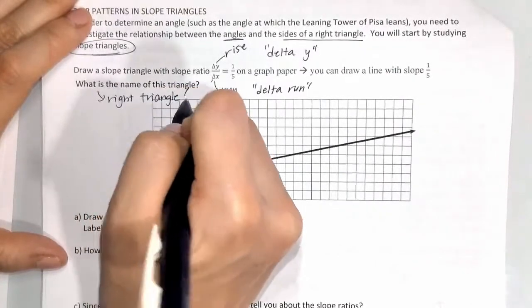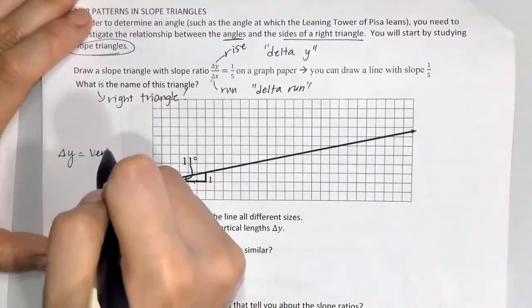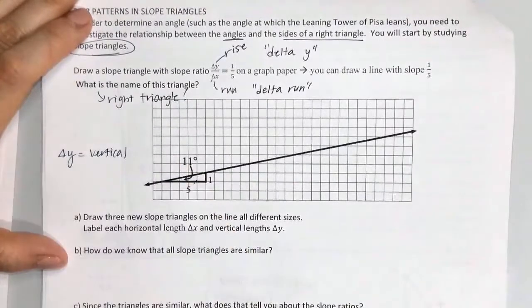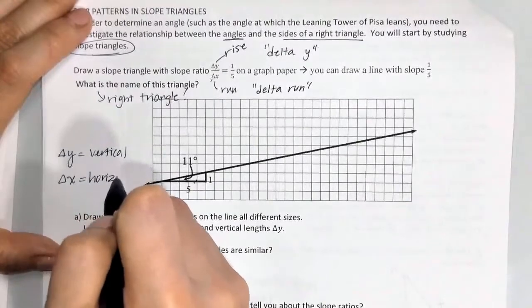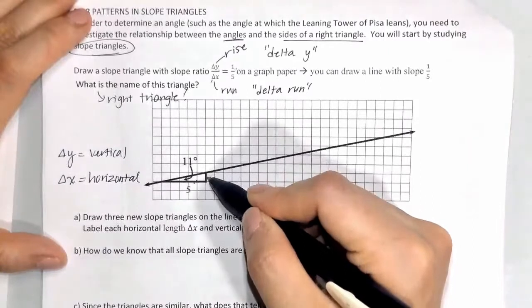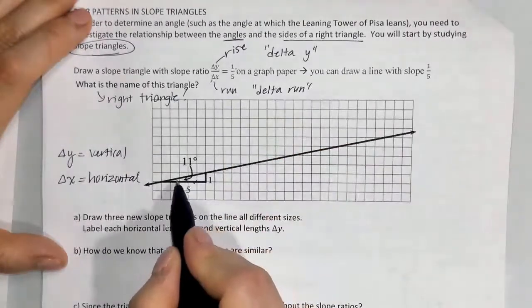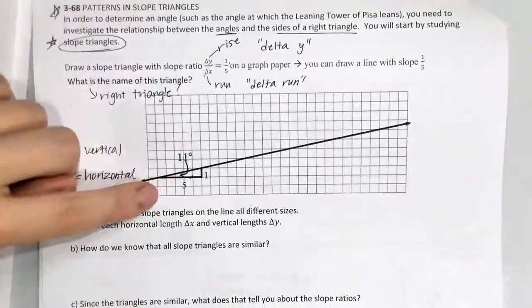Now, just quickly reviewing, the delta y is always going to be the vertical, the height of the triangle. And then delta x is always going to be the horizontal. Again, delta y is 1, so this is a 1. Delta x is a 5, so the horizontal distance is a 5. Now the first one's done for you.